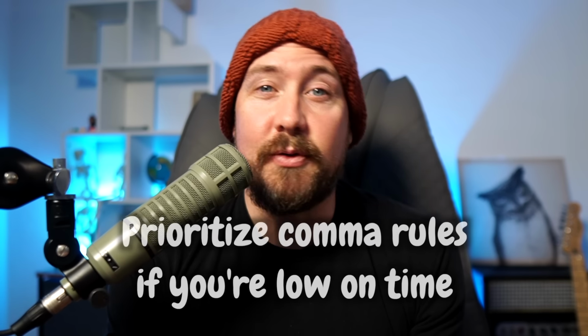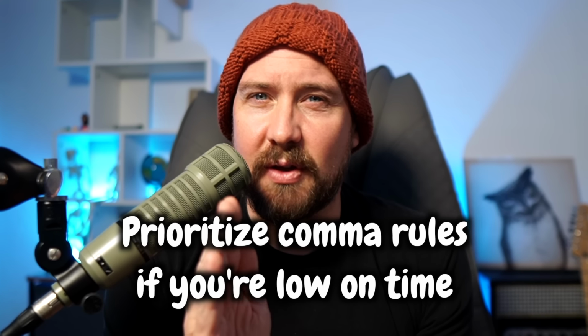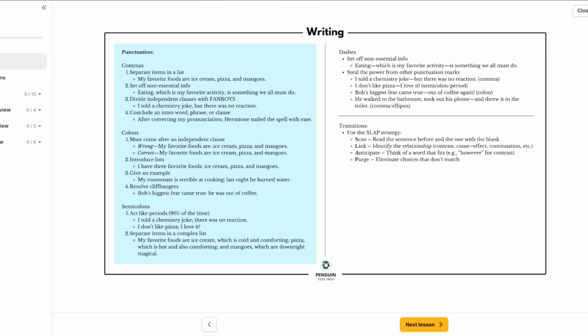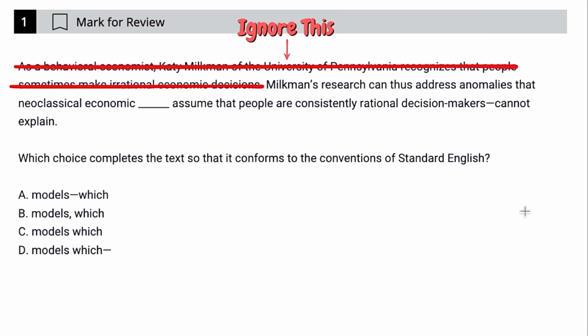That said, if you have limited time, I would focus on learning the comma rules since they govern every other rule on the SAT. And I'll leave a link to a cheat sheet with all that stuff for you in the description. Coming back to this question, we've got a rule that I call non-essential info, where basically all of this stuff, including the word which, can get eliminated.